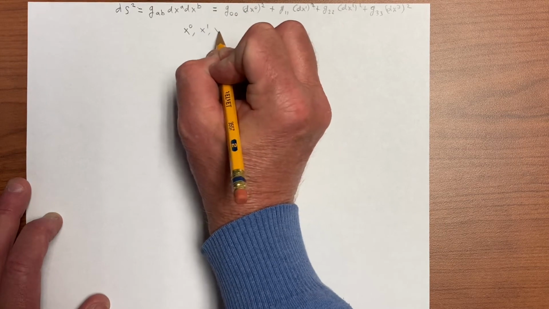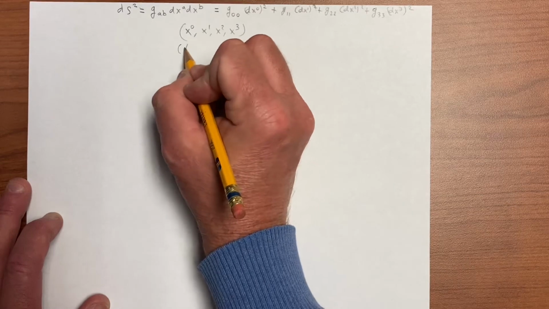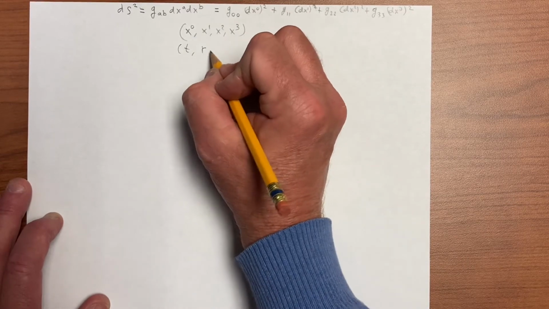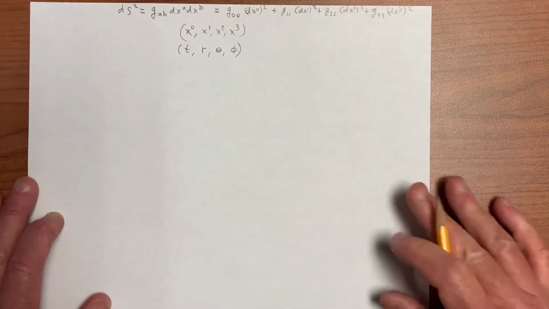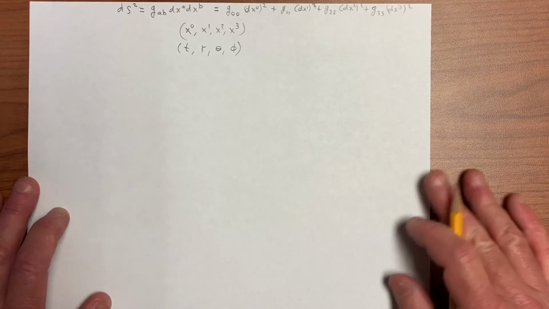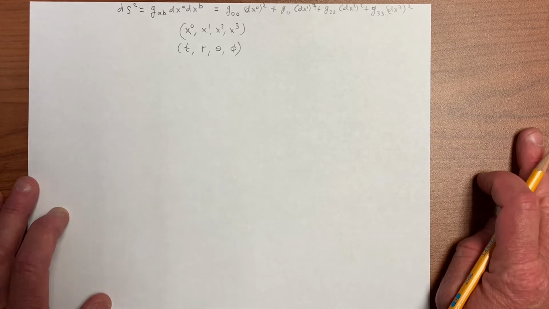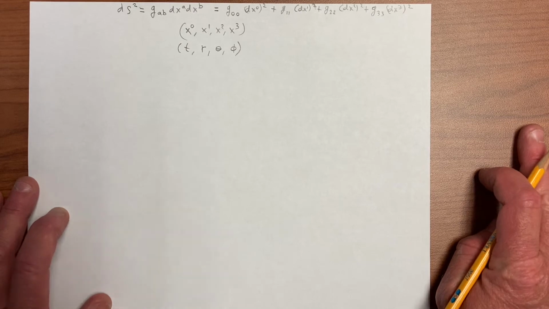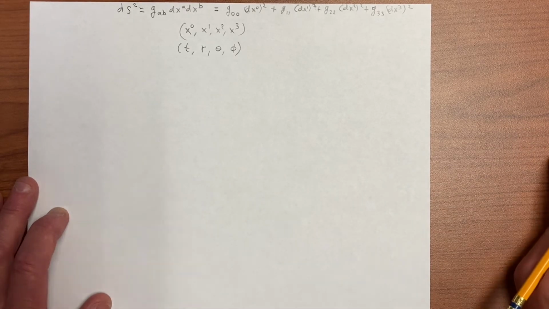And say that x0, x1, x2, and x3 are time, r, theta, and phi coordinates. And let's look at the geodesic equation. Let's look at a component, and let's make contact with Newton's law of gravitation.